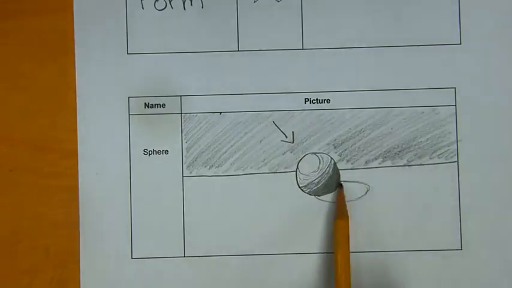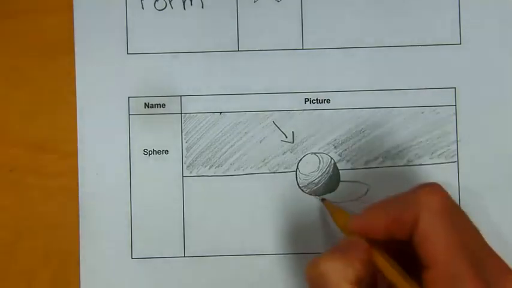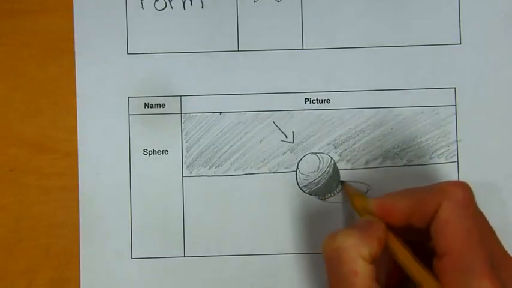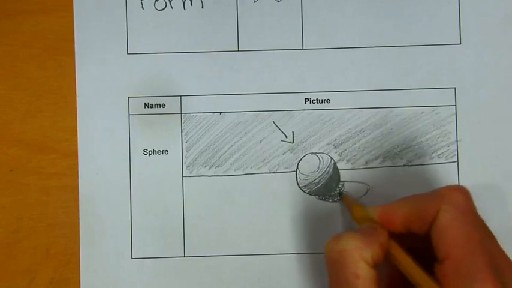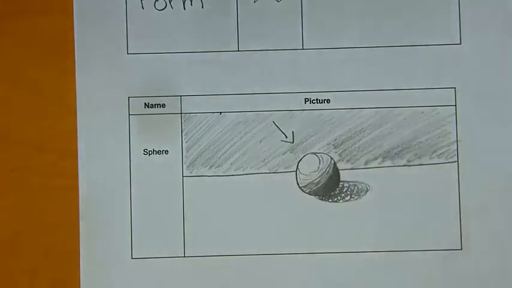Okay, so give yourself an oval that touches about the center of your circle, maybe a little bit past the center, and then makes an oval. And inside that, I'm going to use scumbling. Scumbling is little circles. They're going to be darkest right up next to the sphere. And then they're going to get lighter as they come away from the sphere.